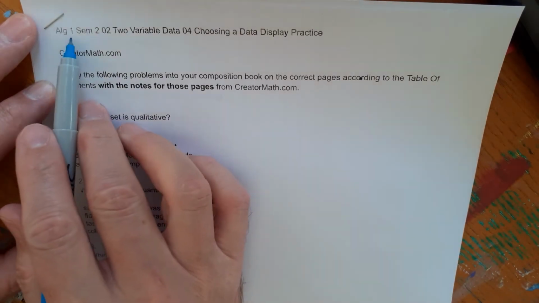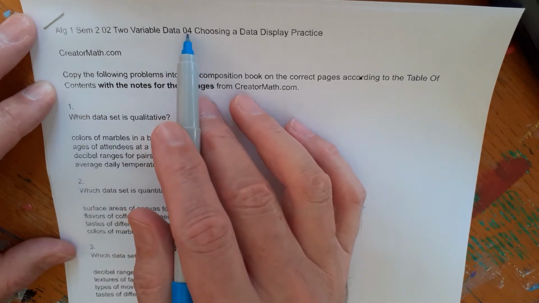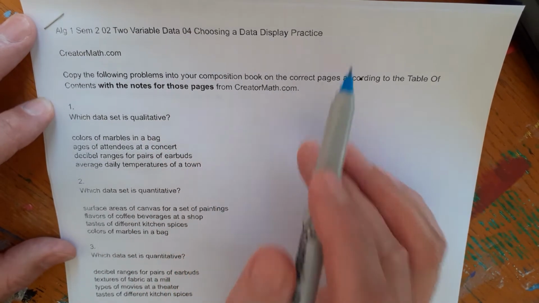This one is Algebra 1, Semester 2. It's the second unit, two variable data, and it's the fourth lesson in this unit called Choosing a Data Display.